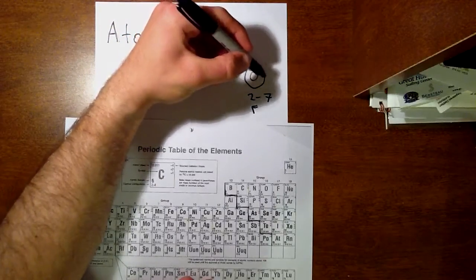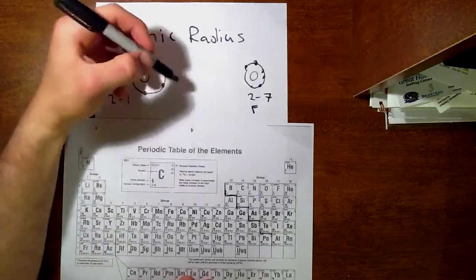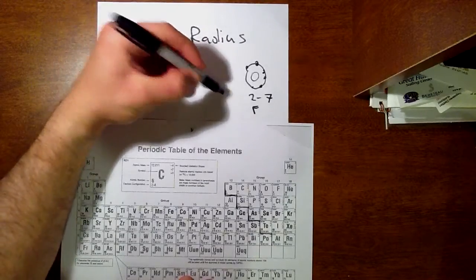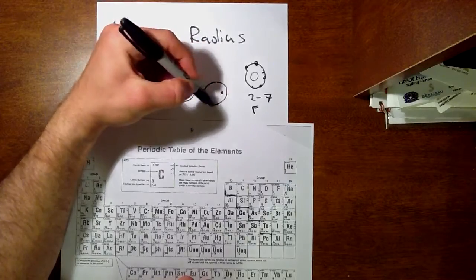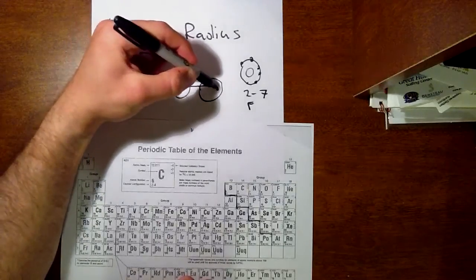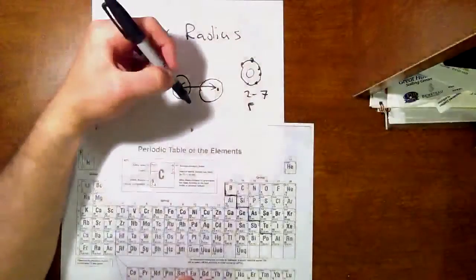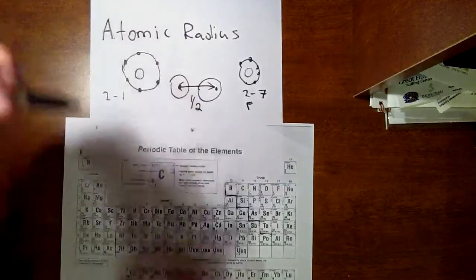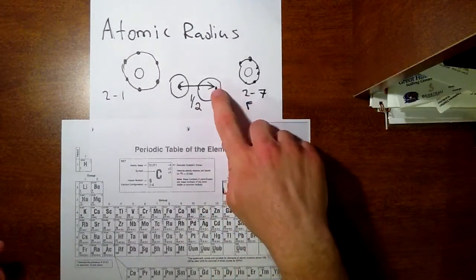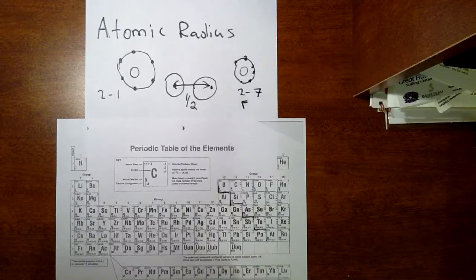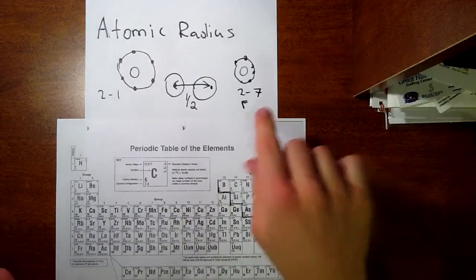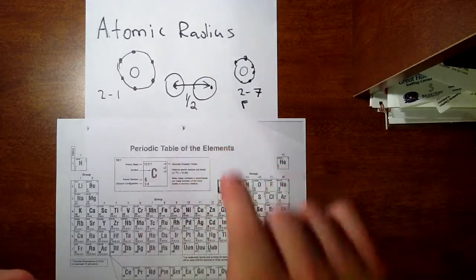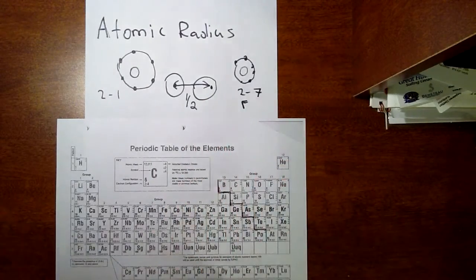Now, atomic radius, by definition, is the measurement between the nucleus of one element and another nucleus. I drew that a little too spread out, but it's the distance between the two, halved, because you can't actually measure the distance from one nucleus to the outermost electrons. But if you have it between two, then it's a precise indicator of the atomic radius. So it's the measurement from the proton to the outermost electrons.